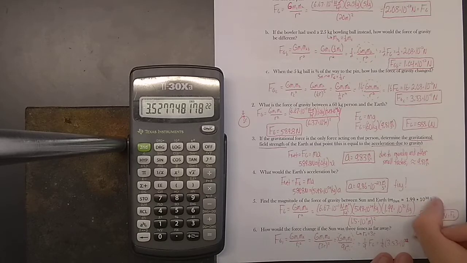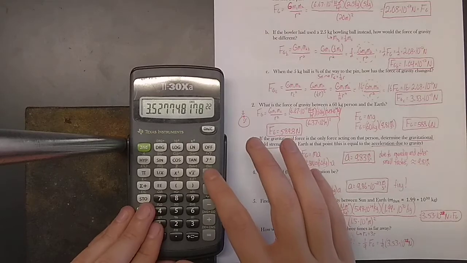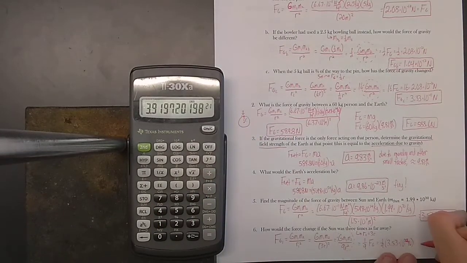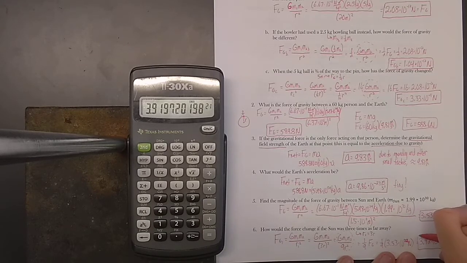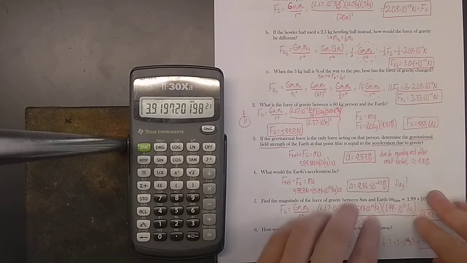So 3.53 times 10 to the 22nd newtons. I need to multiply that by 1/9, which is the same as dividing by 9. And that gives me 3.92 times 10 to the 21st newtons as the new force of gravity. I think I read my 1 as a 4 on my notes here. Okay, so that's how the force would change if the Sun was 3 times as far away.